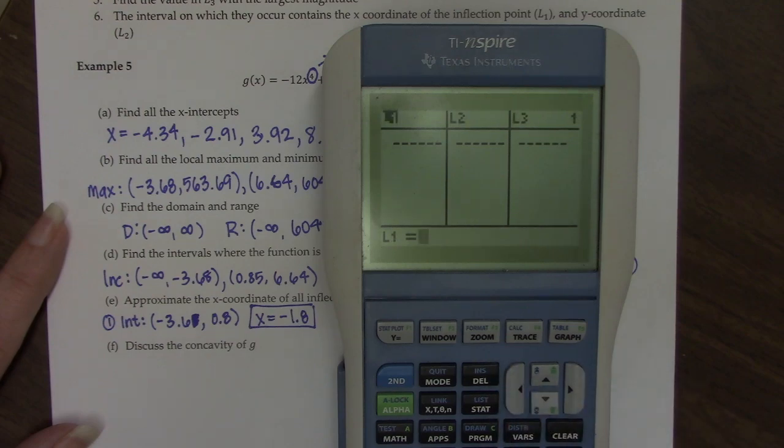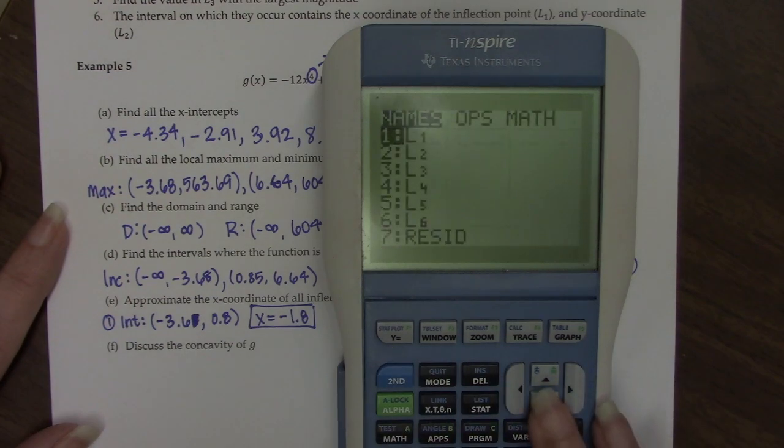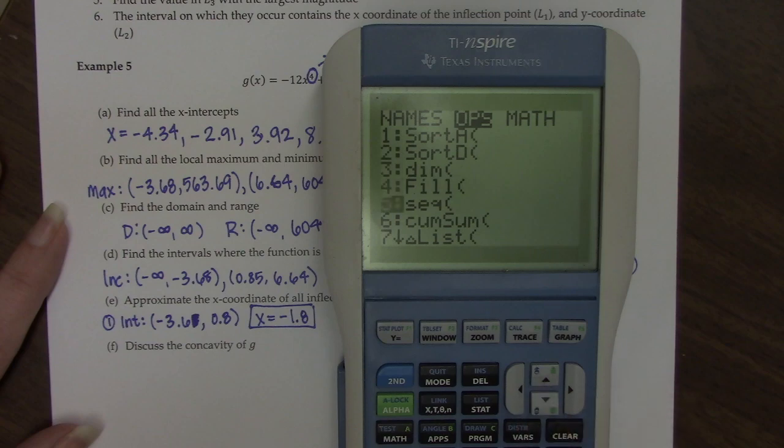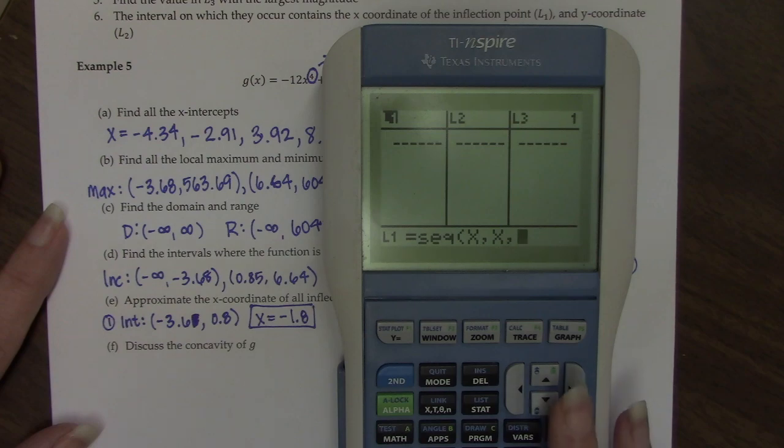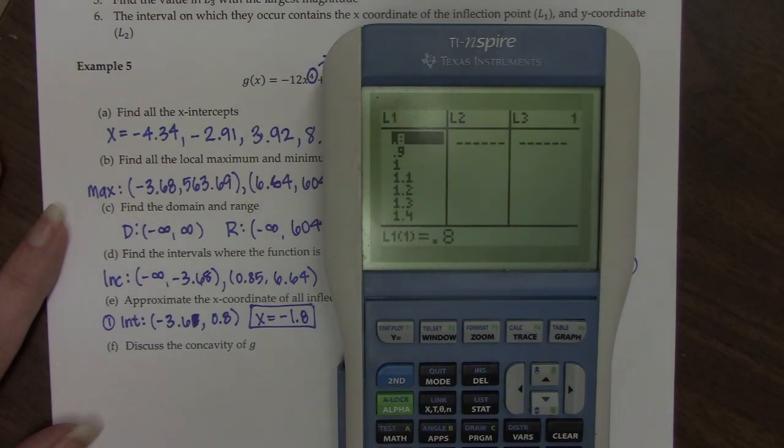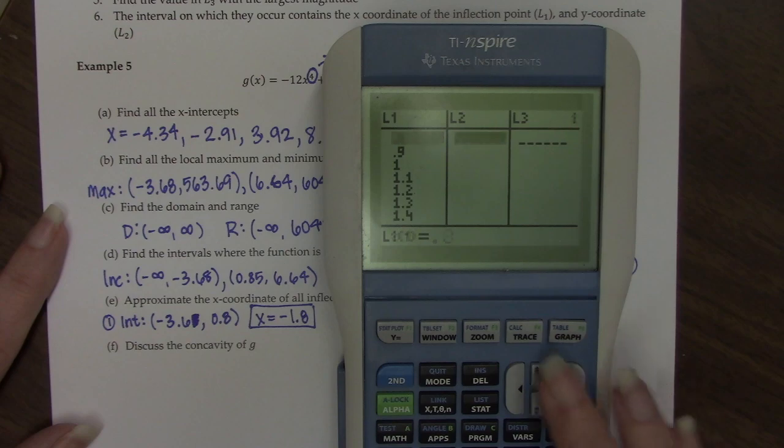All right, so now sequence, so second stat, ops, sequence, x, comma, 0.8, comma, 6.6, comma, 0.1. Perfect.